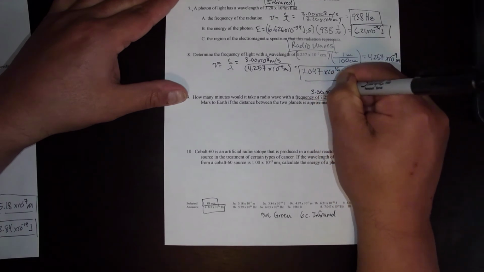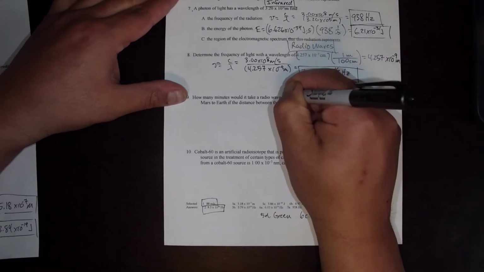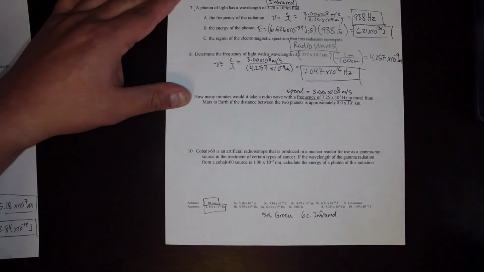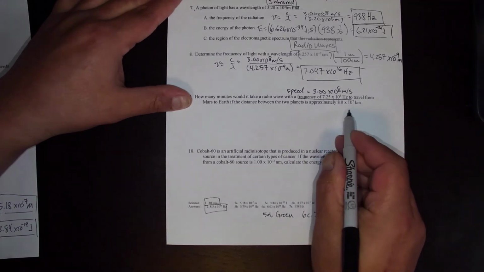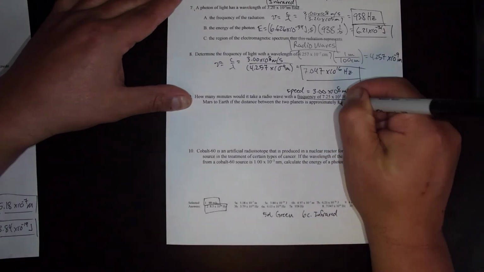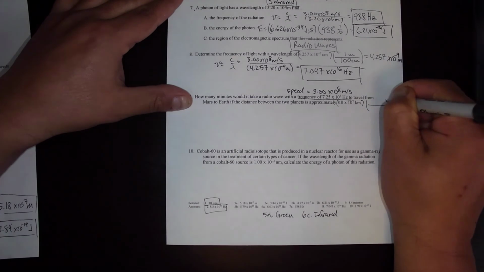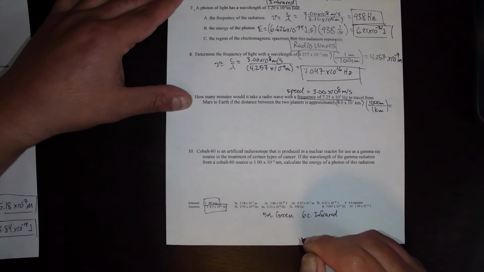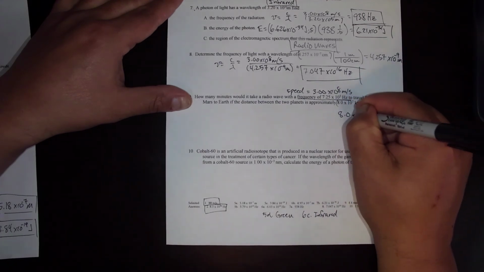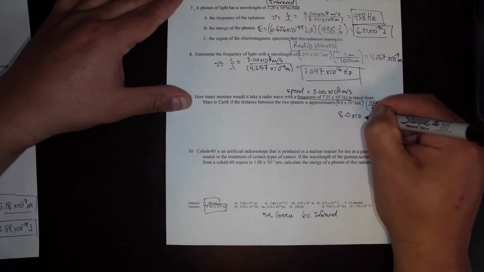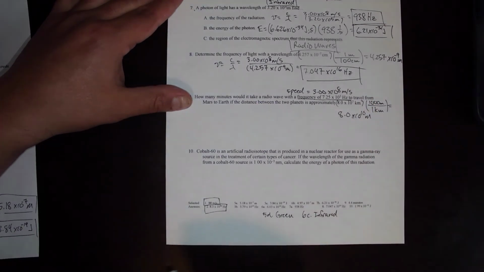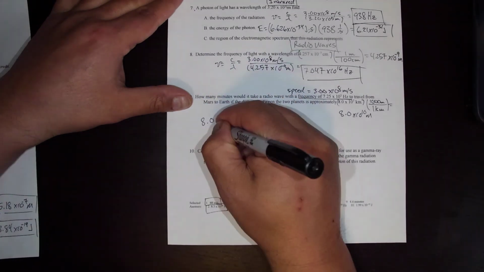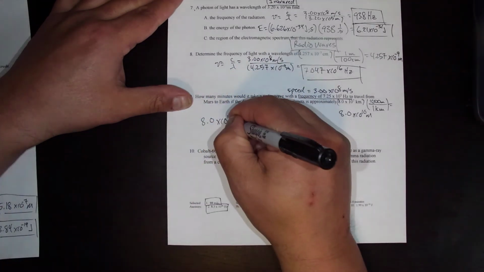to be 3.00 times 10 to the 8th meters per second. That's its speed. So we want to know how long it takes to get there. Mars to Earth, the distance is 8.0 times 10 to the 7th kilometers. Got to turn that into meters first. For every 1 kilometer, you get 1,000 meters, so that's going to be 8.0 times 10 to the 10th meters.